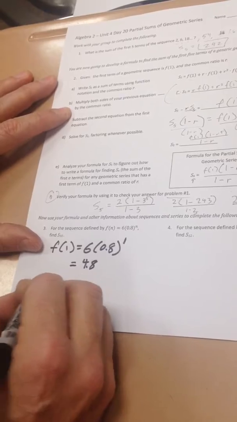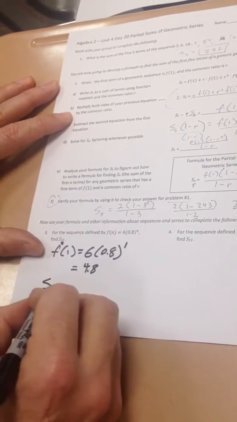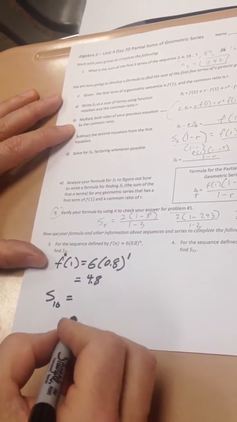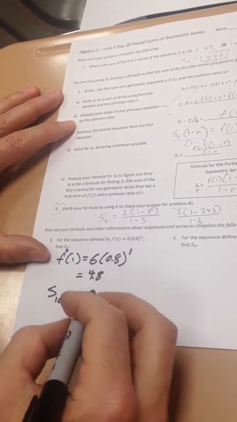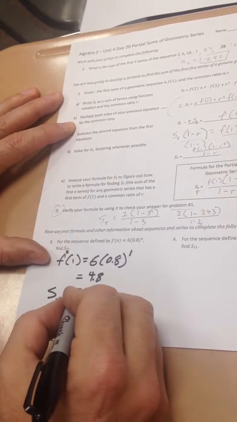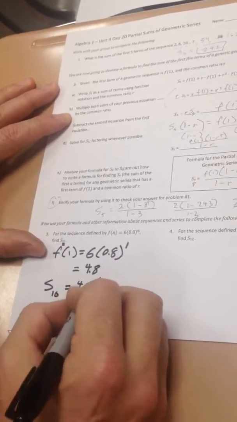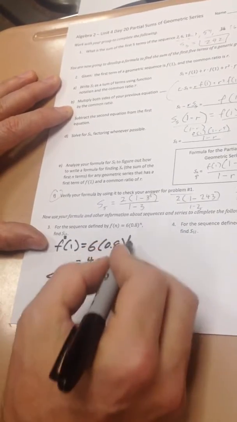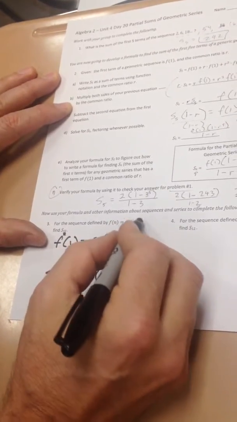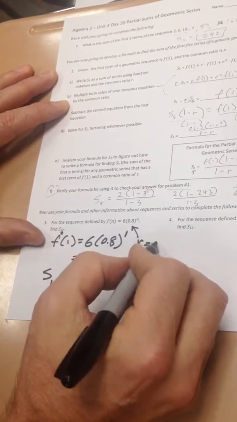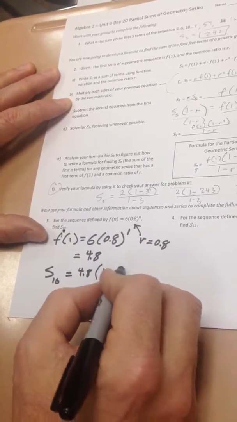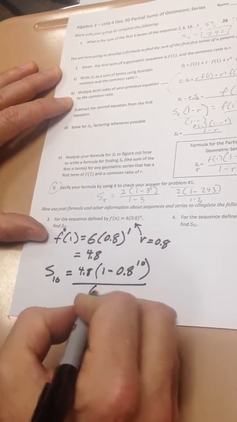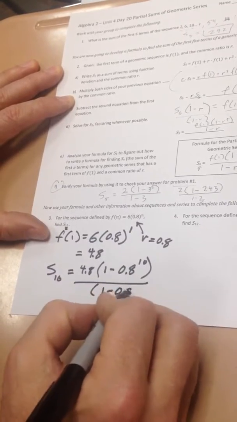And then it's asking for the first 10 terms there. Rather than add up all those little terms together, which would be kind of a pain, I can plug it into this formula and hopefully get something that's correct. So 1 minus my rate here is 0.8. The thing I'm raising to the power is going to be my rate, or my common ratio, 0.8 to the 10th. And then I divide that by 1 minus 0.8.